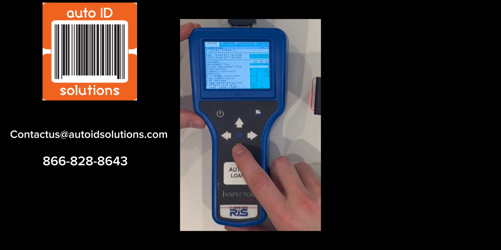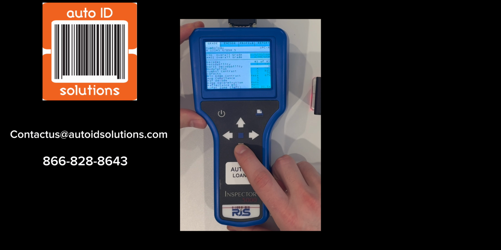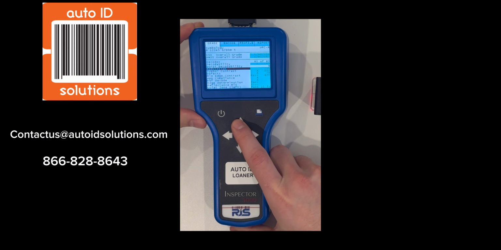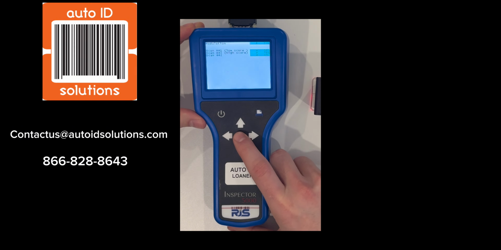We have the symbology type and encodation, then the overall grade with 6mm aperture, 660 nanometers light source, number of scans and decodes, and then all your ISO parameters below. Just like with decodability, you can select other parameters to see which scan had the best or worst grade in that particular parameter.